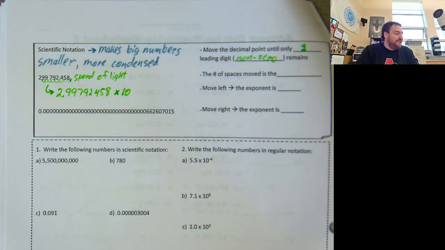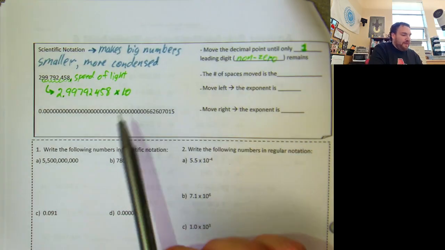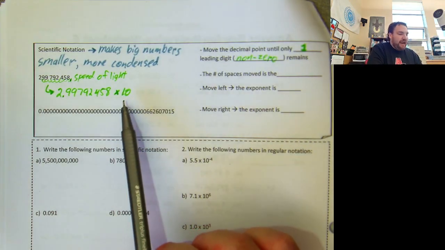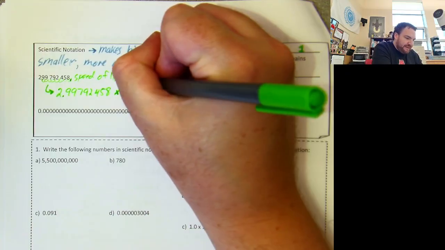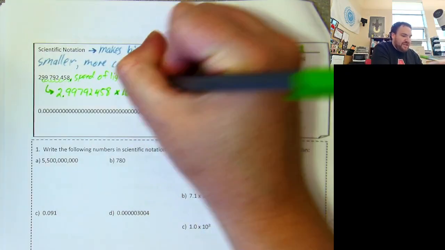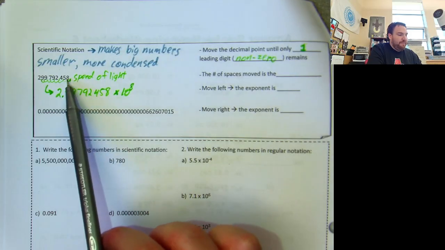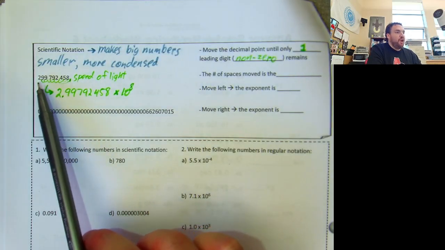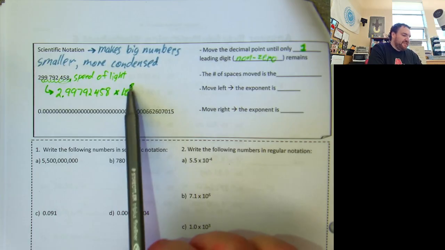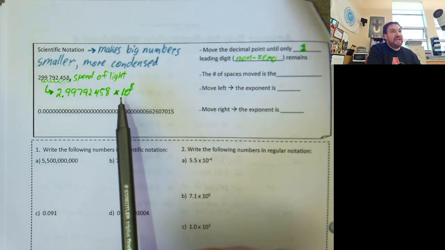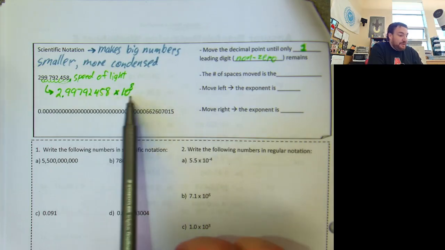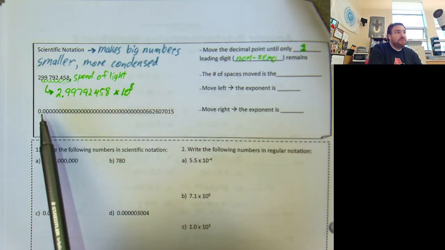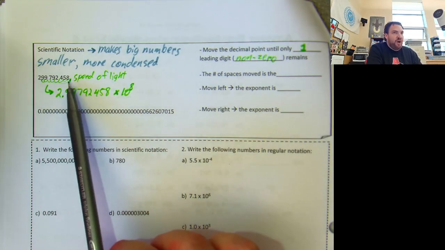How many times did we move the decimal? We moved it 8 times. And so we put the times 10 in there, and we put the exponent, in this case 8, the number of times we moved the decimal. You want this exponent to be such that if I actually multiplied this thing back out, it would put the decimal back where it belongs.